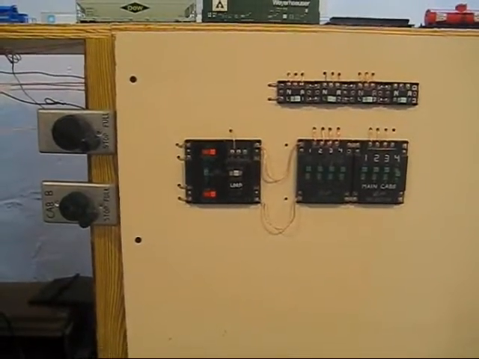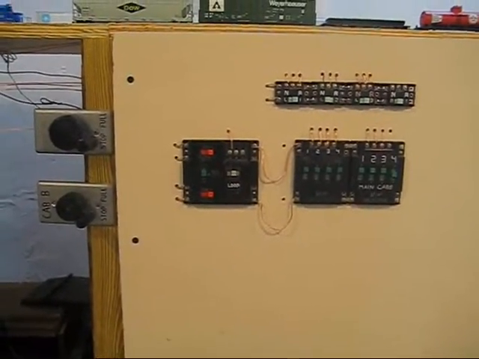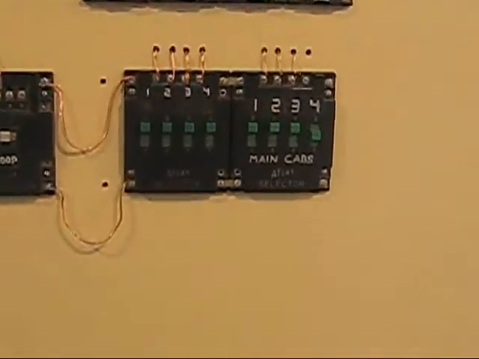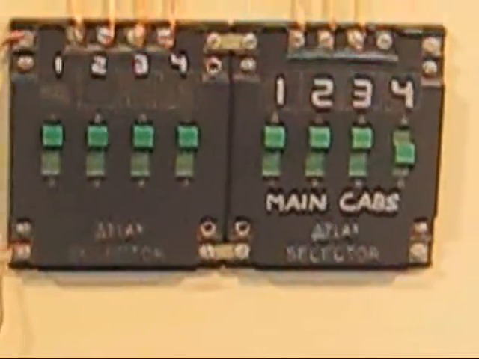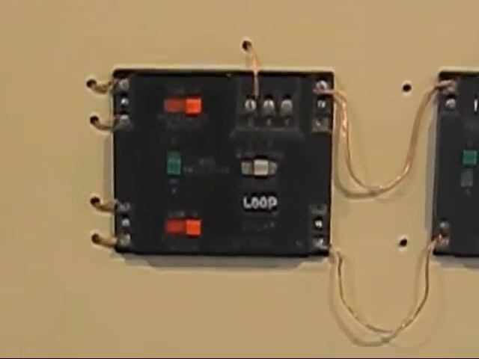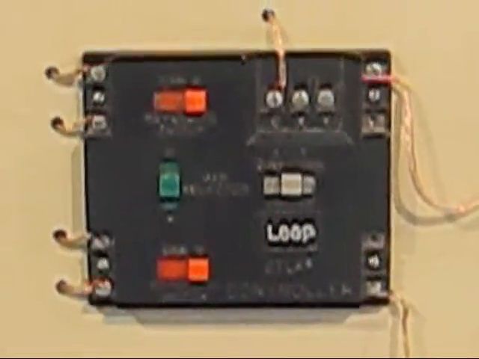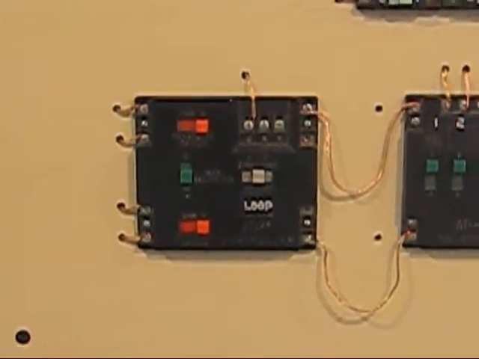An inside look at my layout's control panel and control components. Right now the control panel consists of some switch machine control boxes, the Atlas selectors, which control the track blocks and select which cab controls that block. And right here we have the Atlas controller, which will control reverse loops and Y tracks, etc. This particular one will control my Y track that I will soon install.